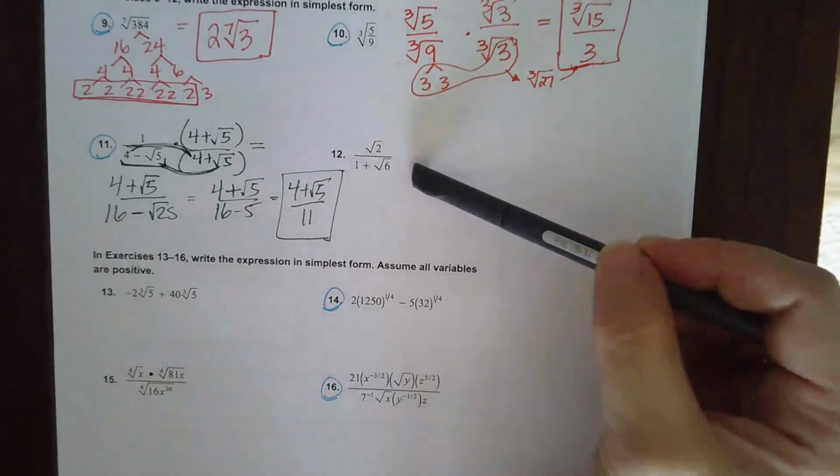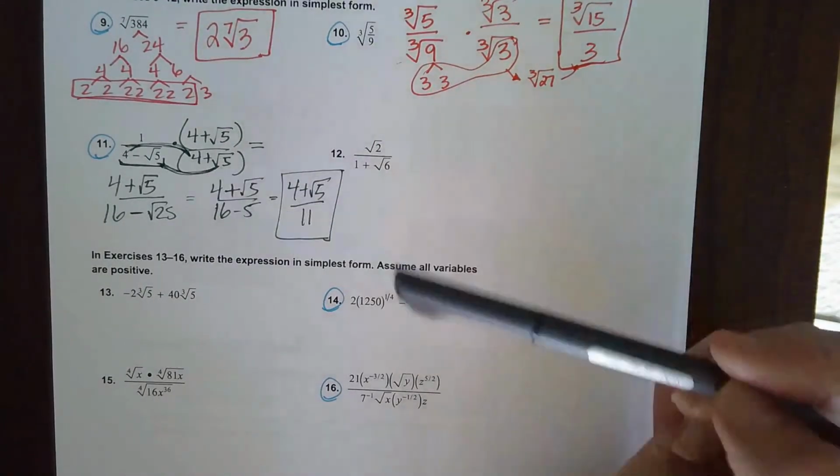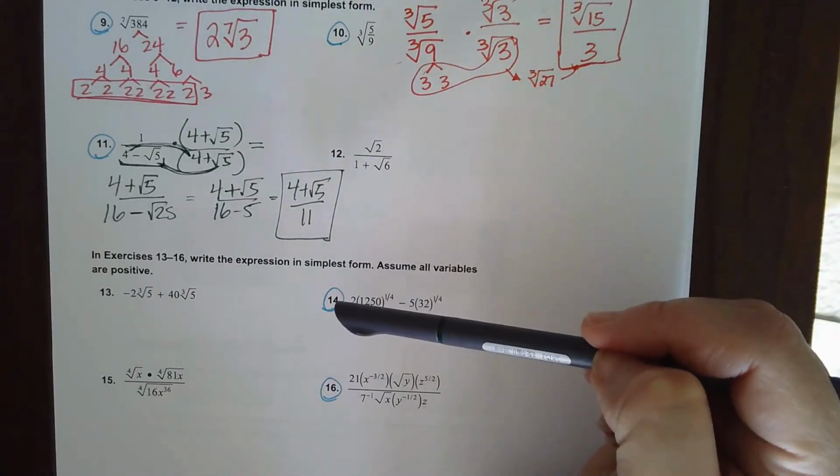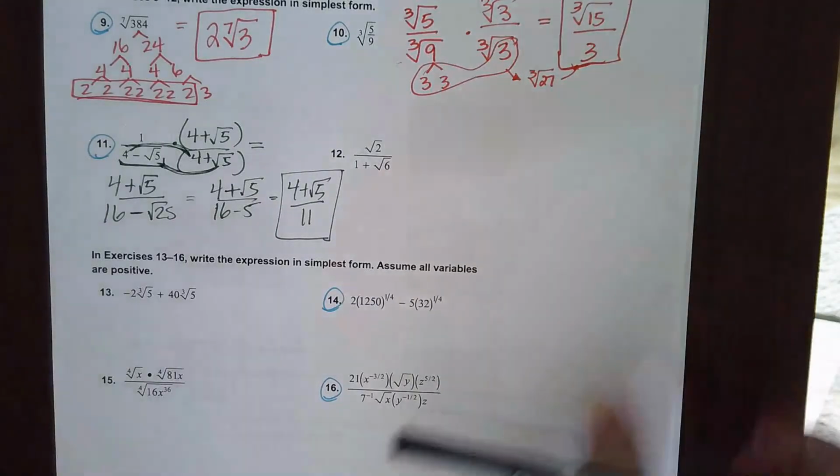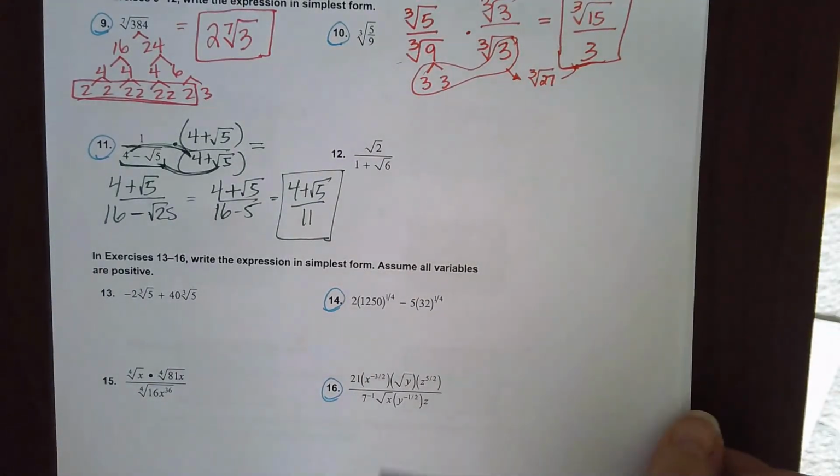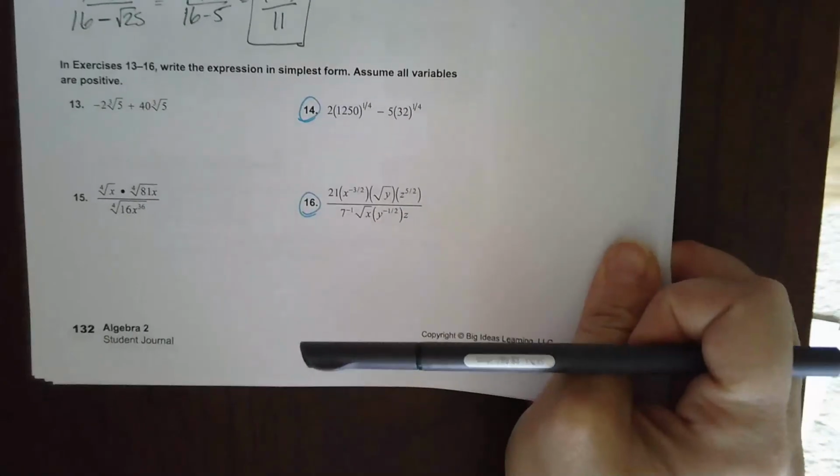I'm leaving number 12 for you guys to try because I really think that you could practice this. And there's more conjugates. I could get you some more practice with that, or you could always just go to Khan Academy or something. But that's definitely a skill I want you to practice.